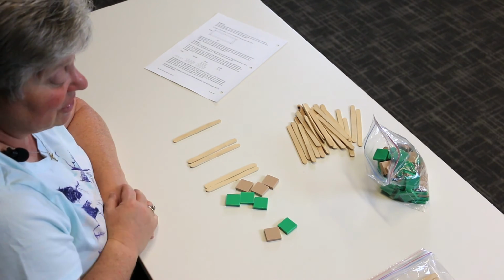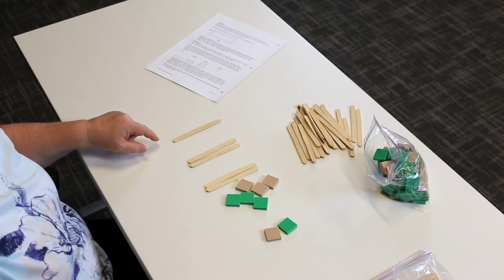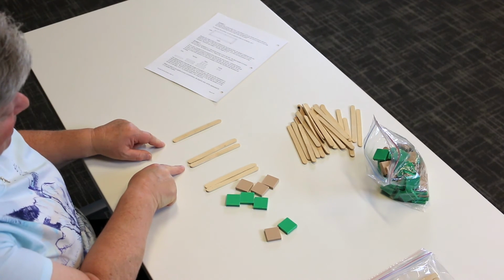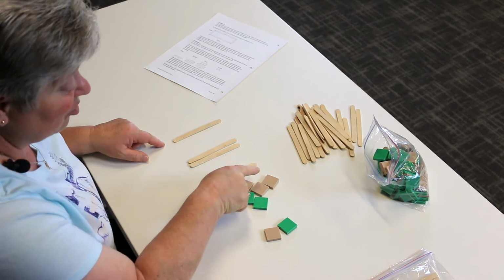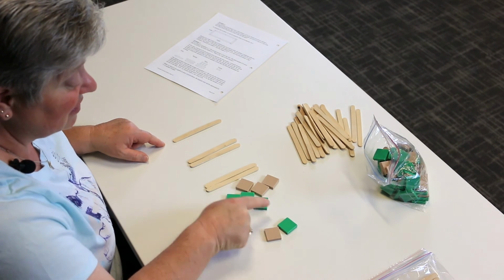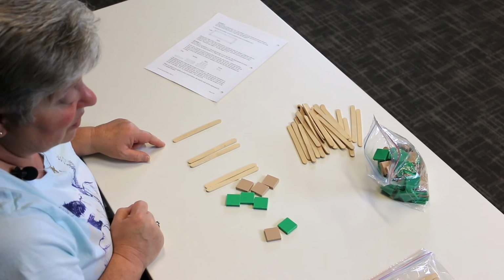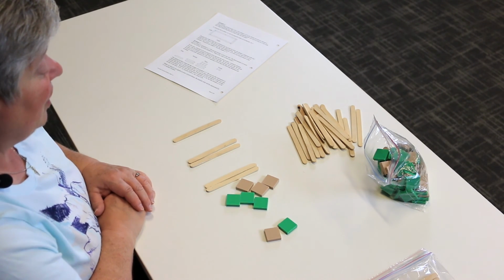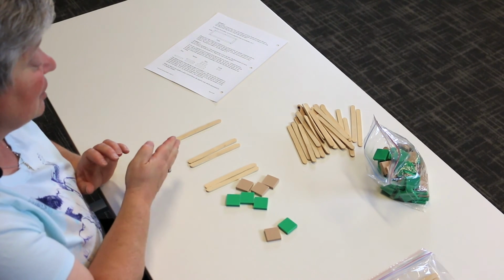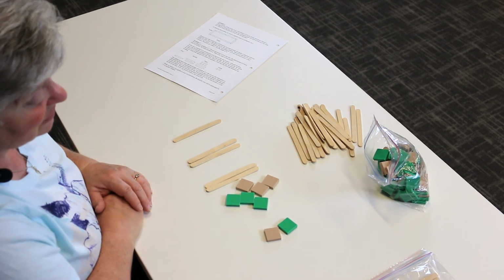We can go back and check. So we have 4 plus 8 is 12, plus another 8 is 20, plus 6 is 26, plus 2 is 28. So with this visual model, we can determine what each of the values are.